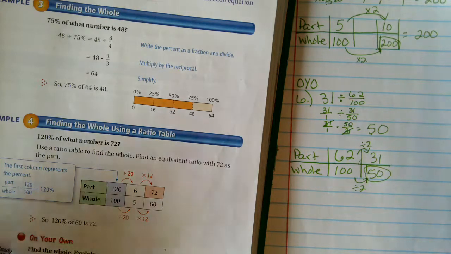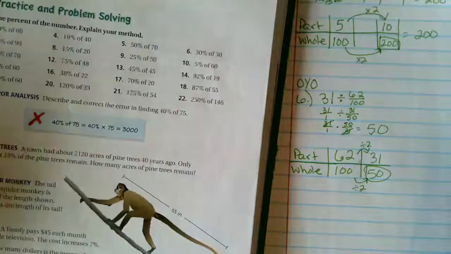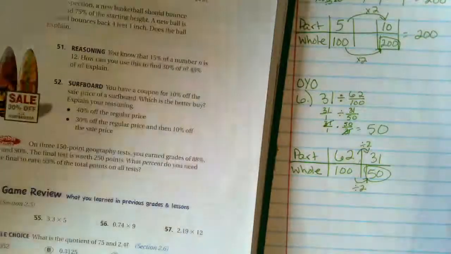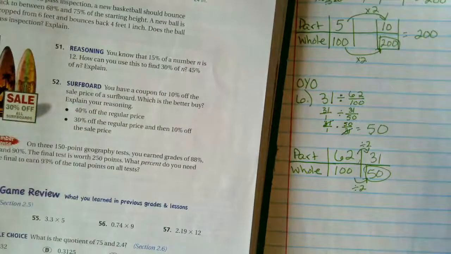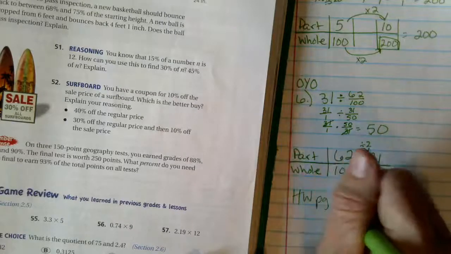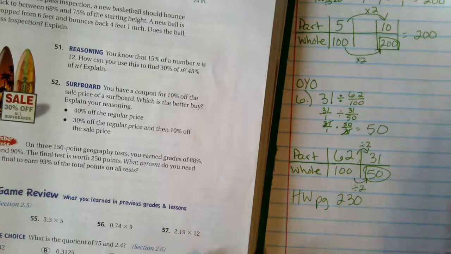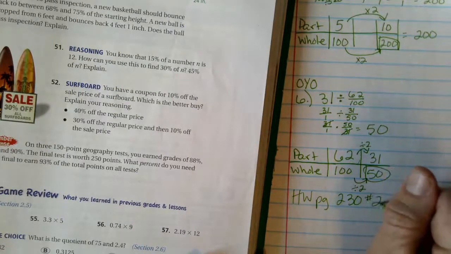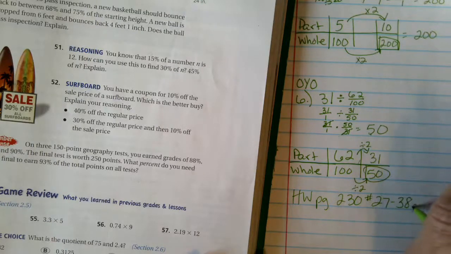All right, your homework is just some practice of these. You are going to do page 230, numbers 27 through 38 all.